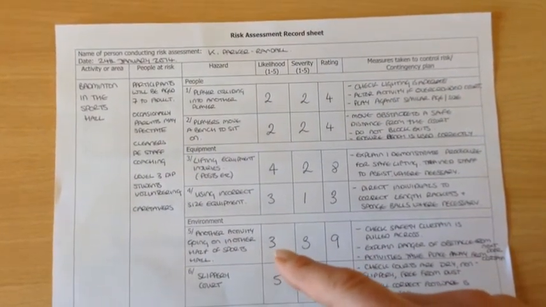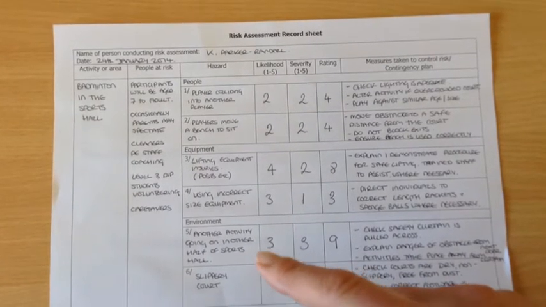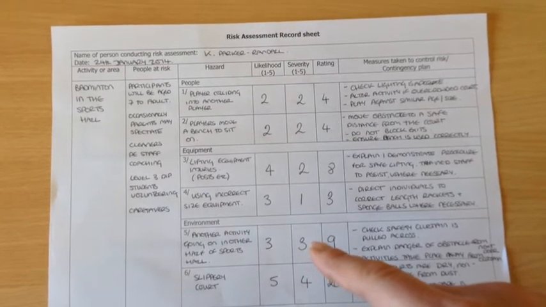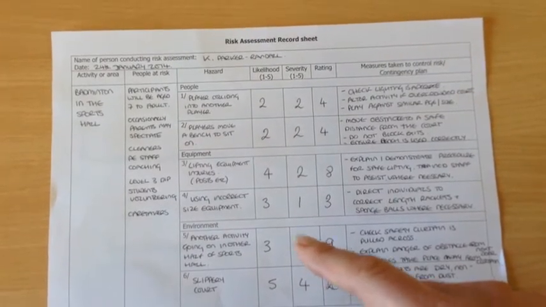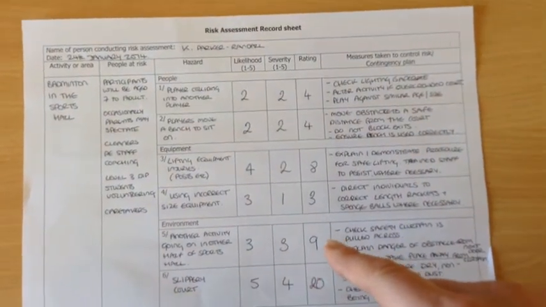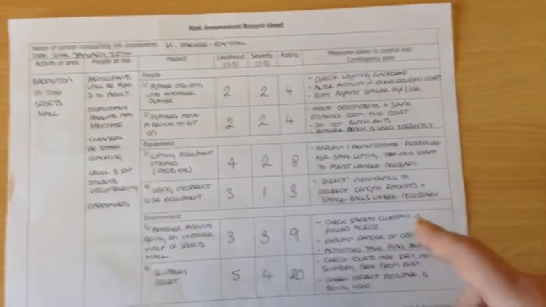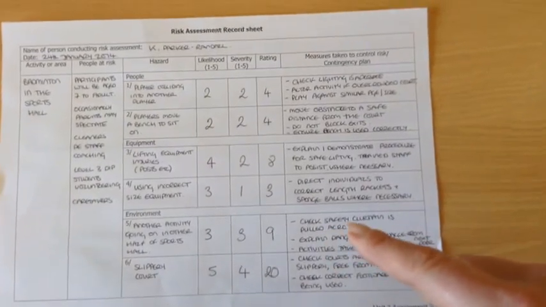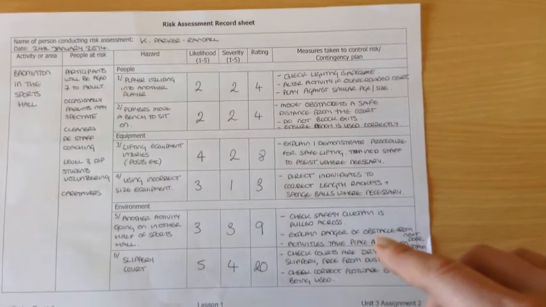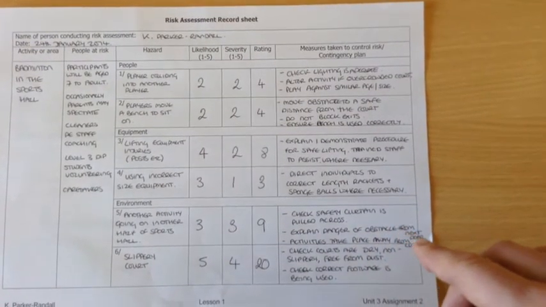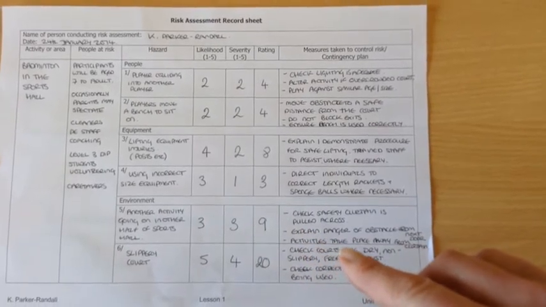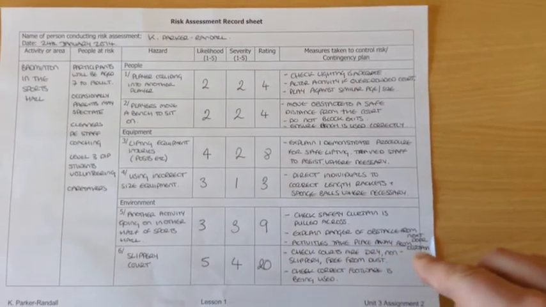So I'm saying the likelihood would be 3, which is possible, and the severity rating could be 3, so there could be a risk of minor injury. Multiplying together gives me a risk rating of 9. At a risk rating of 9, I need to ensure that I'm taking control measures. So I'm checking that the safety curtain is pulled right across. I'm explaining to my players the obstacle that could come through from next door and what impact that could have on them. And I'm ensuring that my activities take place away from that area of danger.